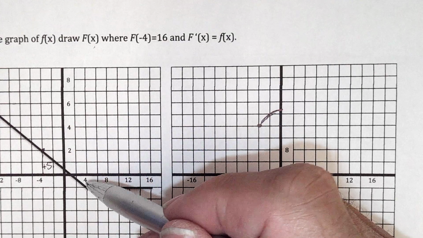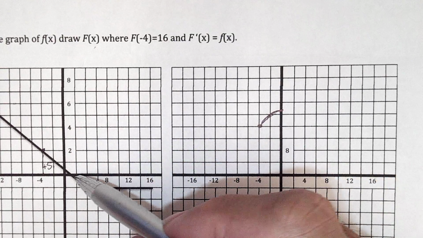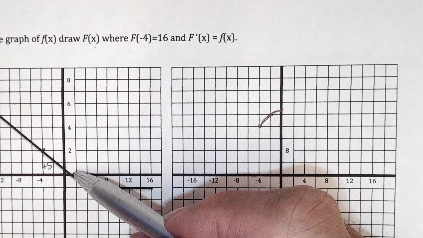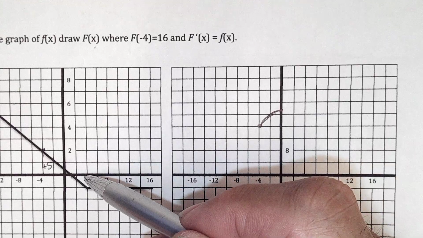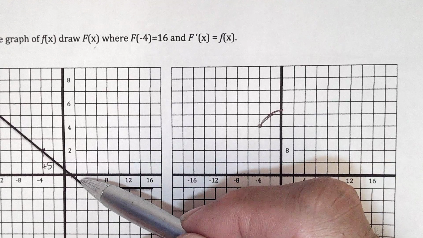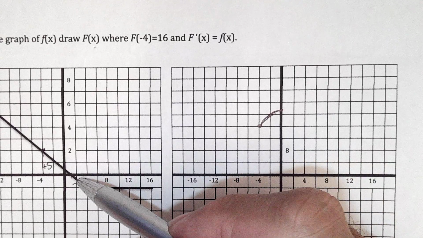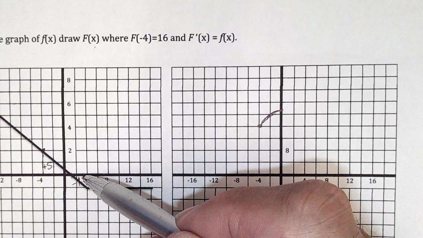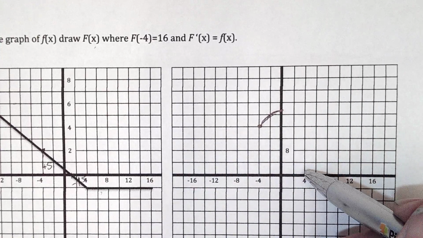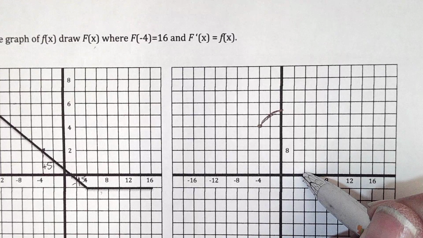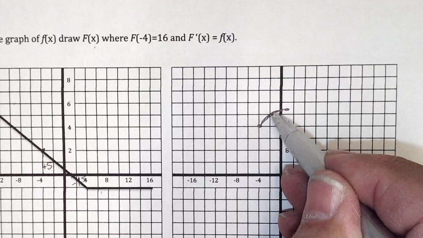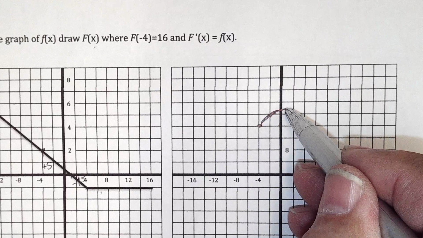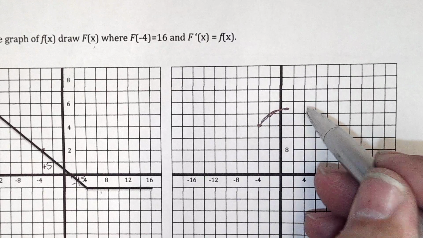And then for 3 units, 1, 2, 3 by 1 is 3, so that's negative 1.5. By 4, it comes down, oh, excuse me, it peaks there. It comes down 1.5.